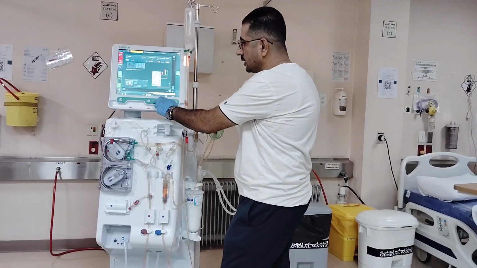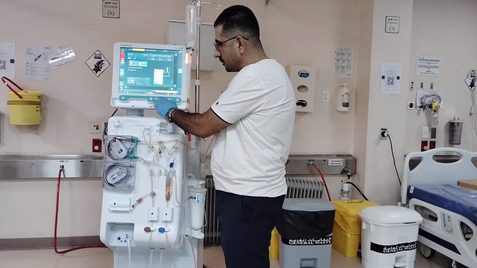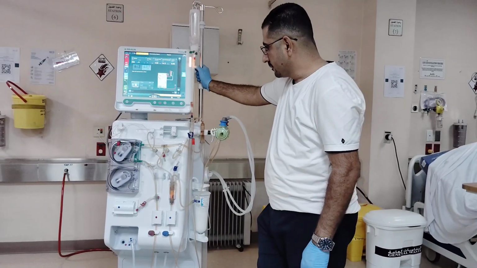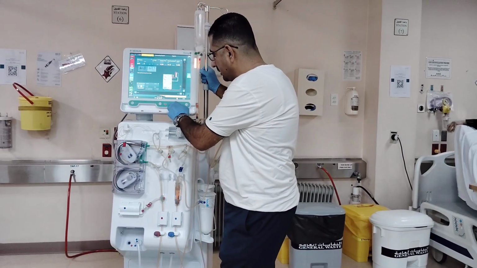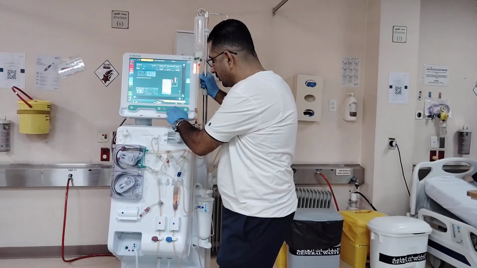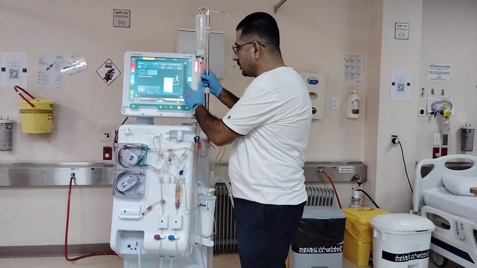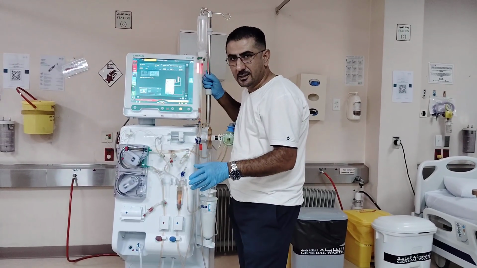Start the blood pump. When you see this light, it means the blood pump is stopped, so you have to activate the blood pump. Now you can start increasing the blood flow, 250, now 300. Usually with a real patient, the bypass will release automatically.